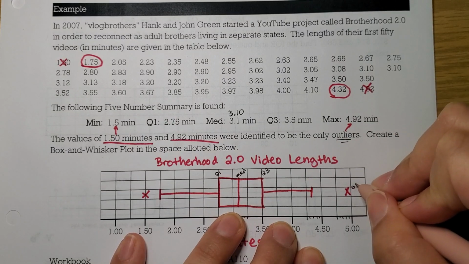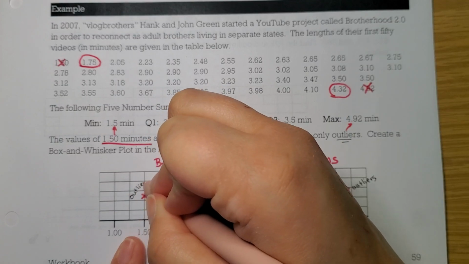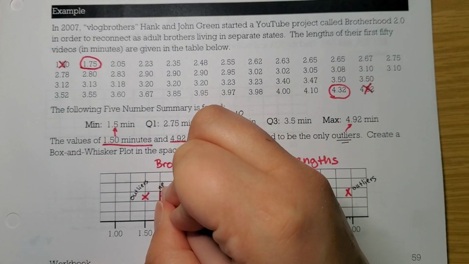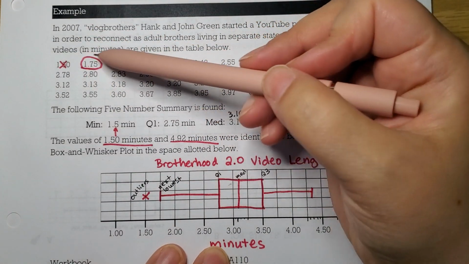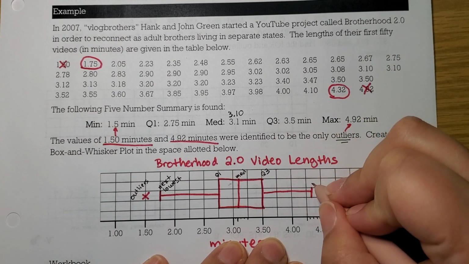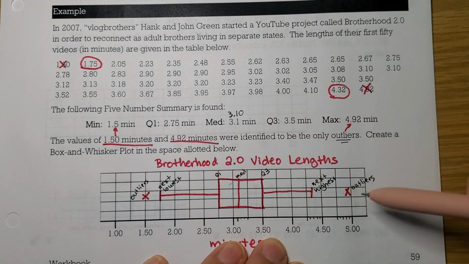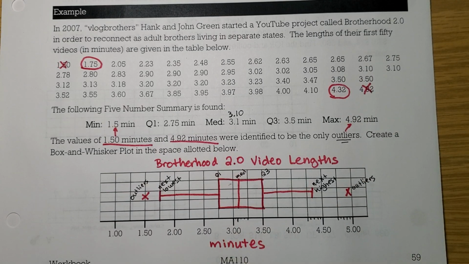So I'm going to put a note to myself: these X's were outliers. And then over here, I'm going to put next lowest, since it was the next lowest number after 1.50. And here I'm going to put the next highest, since it was the next highest number before 4.92. So that's how you graph a box and whisker plot if you have outliers.